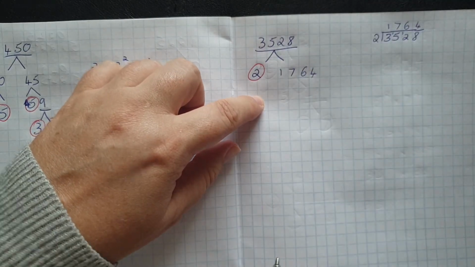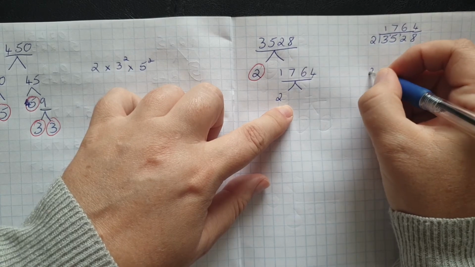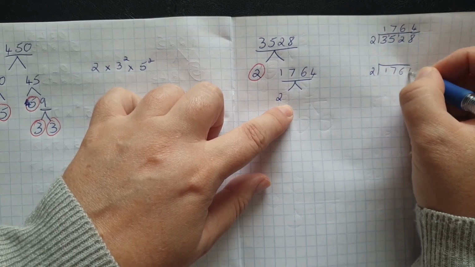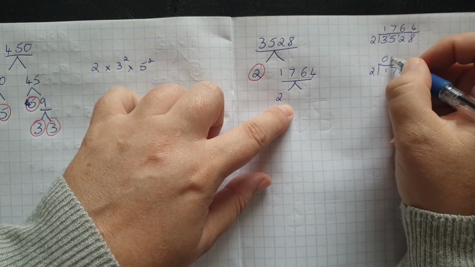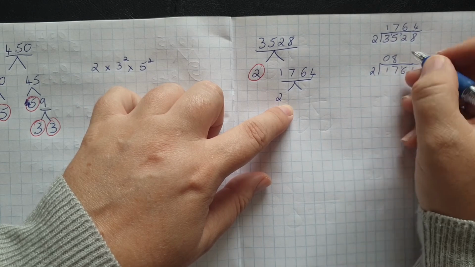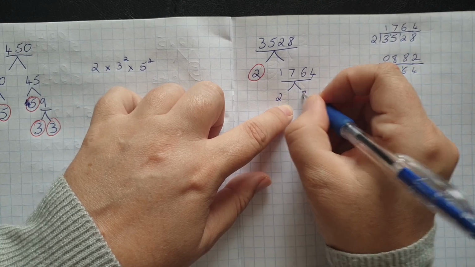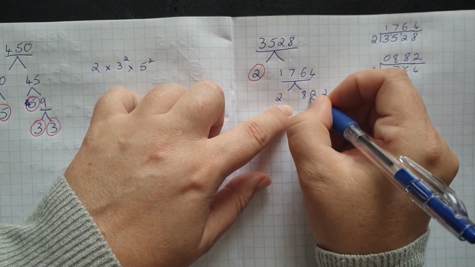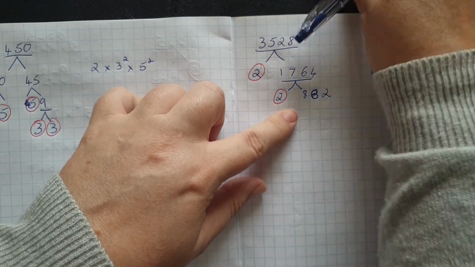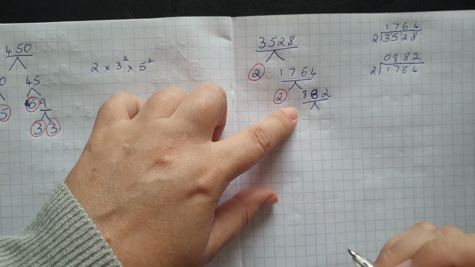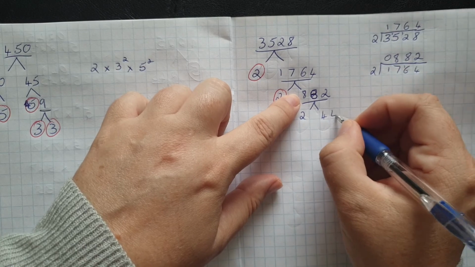2 is prime. Another even number. Split it again. 2's into 1, 7, 6, 4. How many 2's in 1? 0, carry 1. How many 2's in 17? 1, carry 1. How many 2's in 16? 8. How many 2's in 4? 2. 8, 2, 2. Oh, make sure you copy the numbers over correctly, Mrs. Powell. 8, 8, 2. 2's a prime. Same principle again. Oh, 2. Right, I can do this mentally. 4, 4, 1.